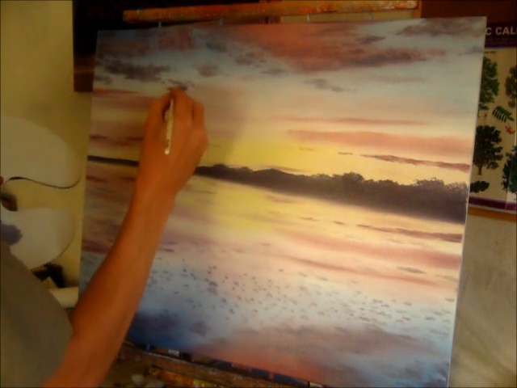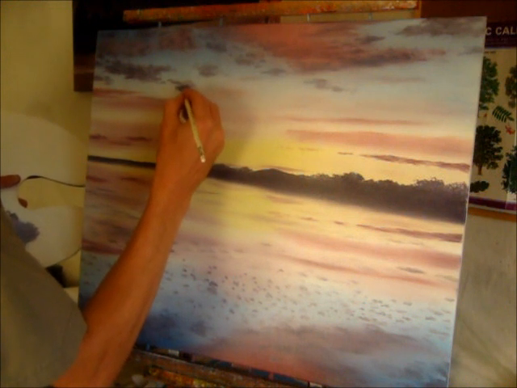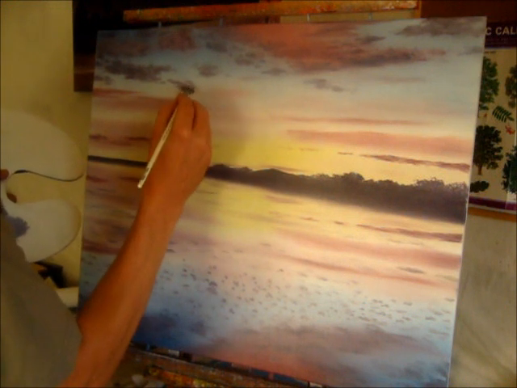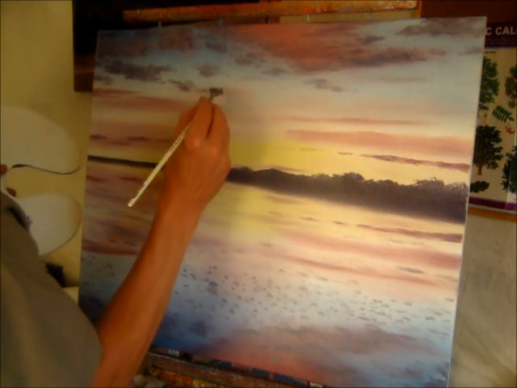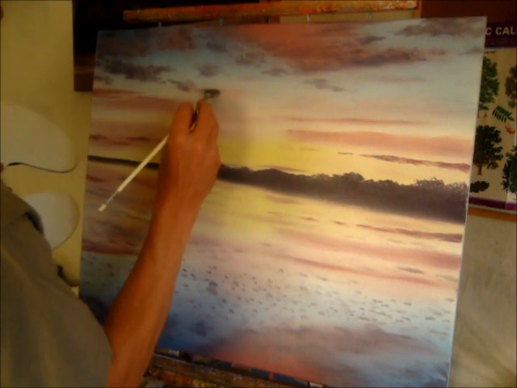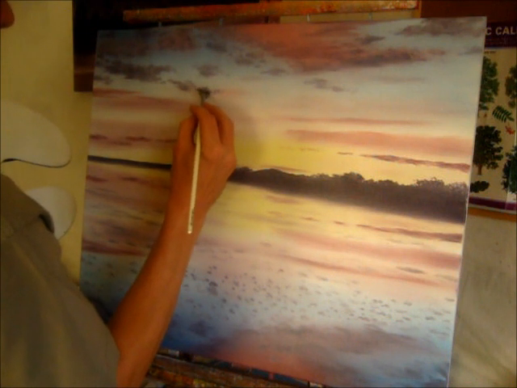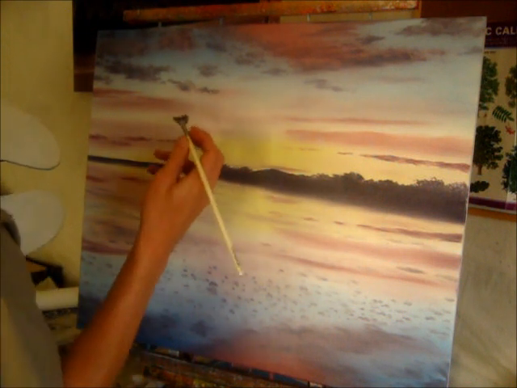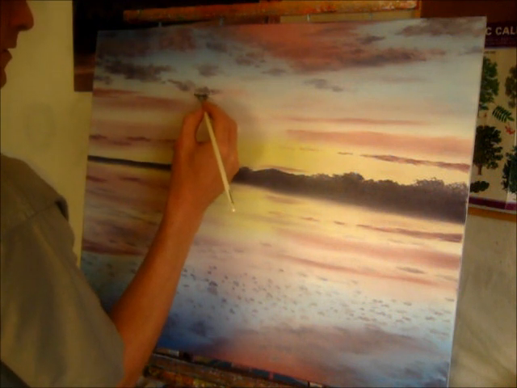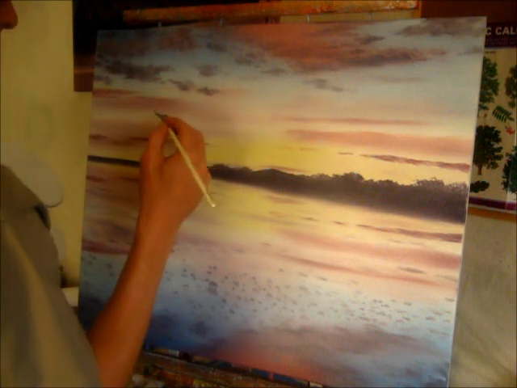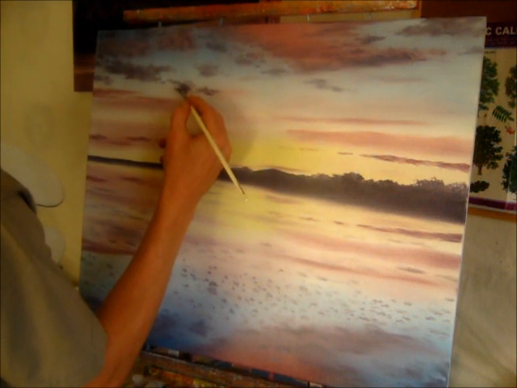Bit of fresh paint on that part though, a bit darker. Cool. I might even bring some of that just there into that slightly. The contrast is also important, because it's dark enough to just contrast against what's behind it, you see. That's what we're after.